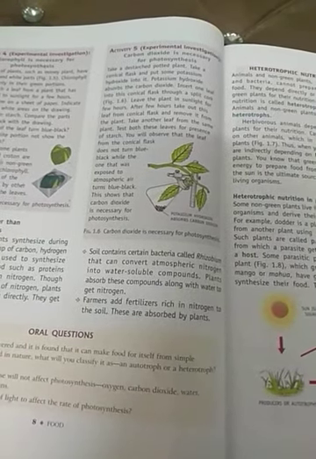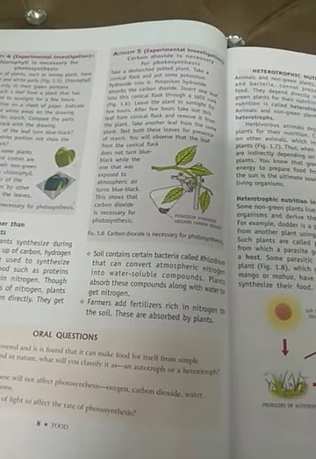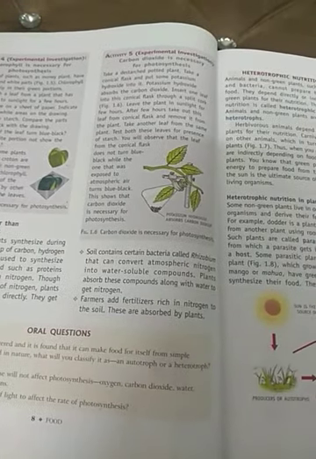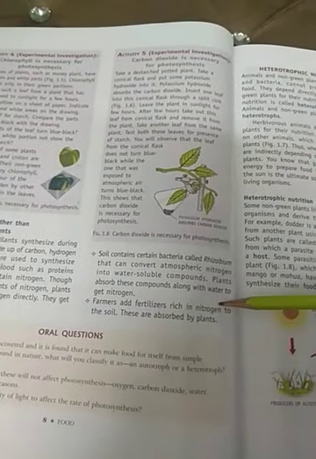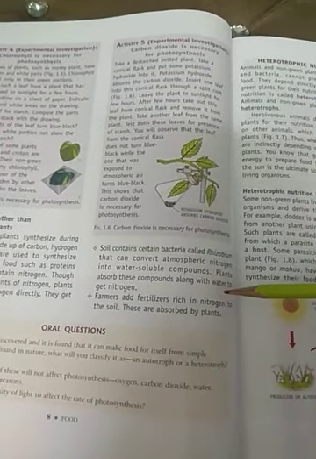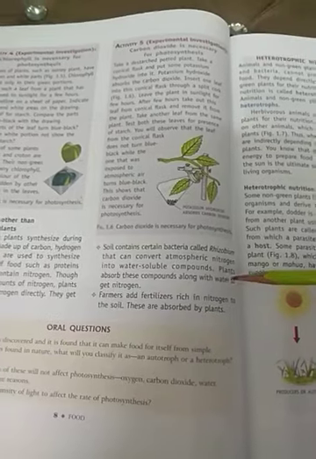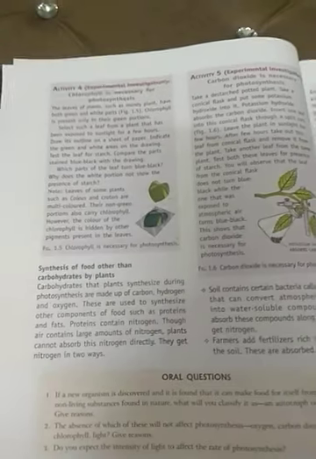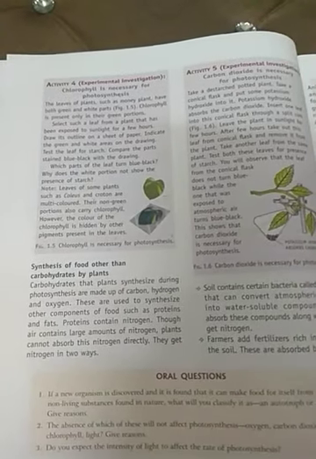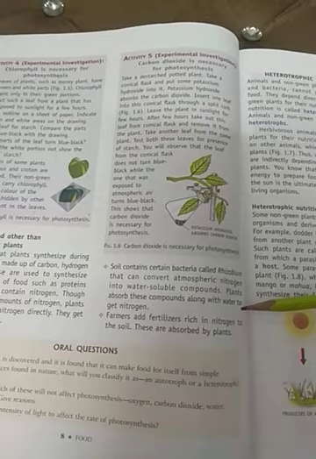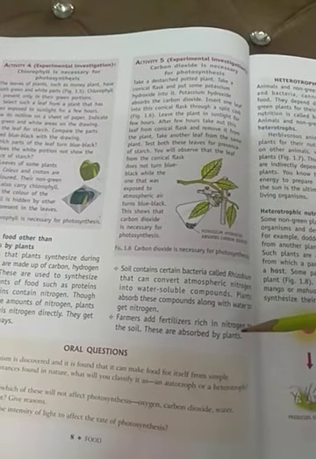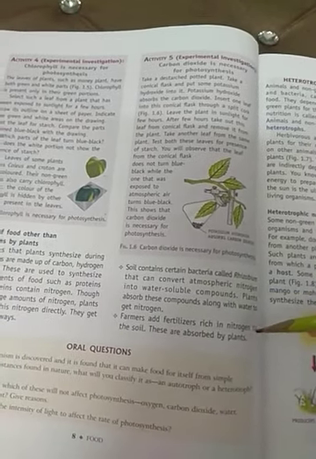Fixed means it changes into compounds which can be taken up by organisms, and therefore nitrogen is essential, and these nitrogenous compounds help to build up many of the proteins, synthesize proteins, fats, and other components rather than carbohydrates in plants. You can see the last point is also mentioned. Farmers add fertilizers rich in nitrogen to the soil, and these are then absorbed by the plants.